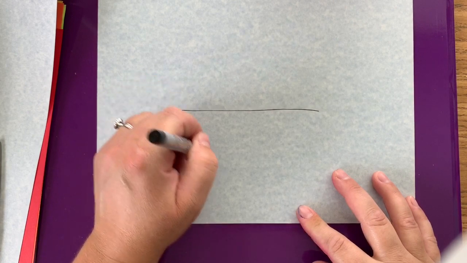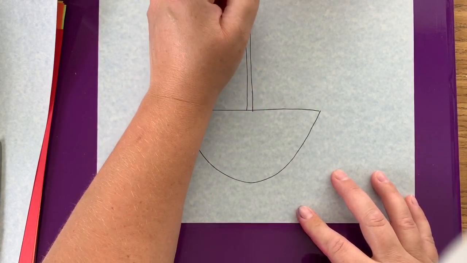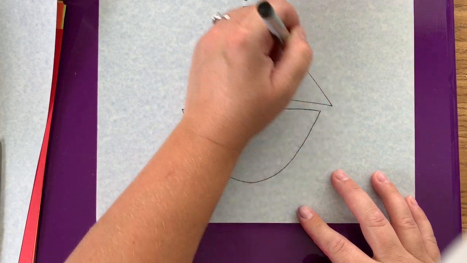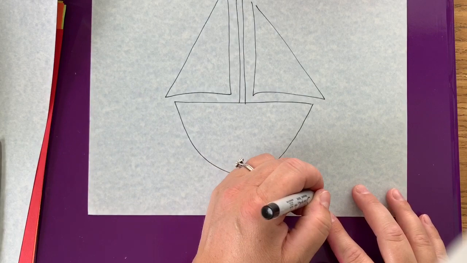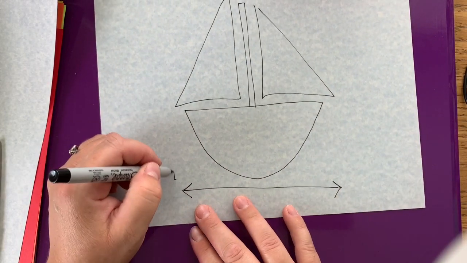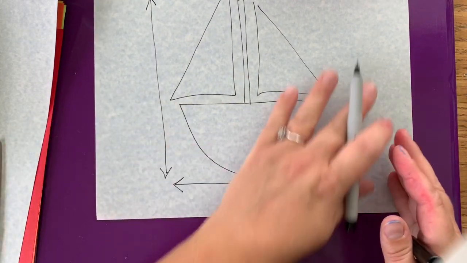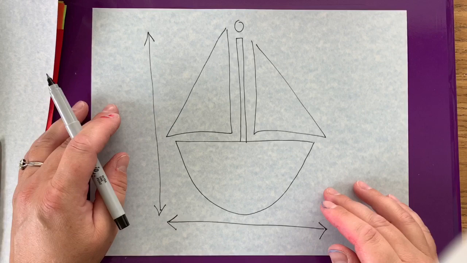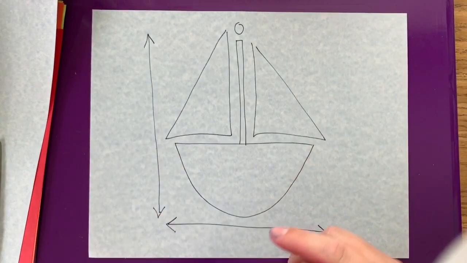So if I were to draw a picture of a sailboat, for instance, there's my sailboat. Okay. If something is two dimensions, it means that we can really just see how long it is and also how tall it is. We can only see the front of this sailboat. We can't really see the side. We can't see the back. We can just see one part of the sailboat.